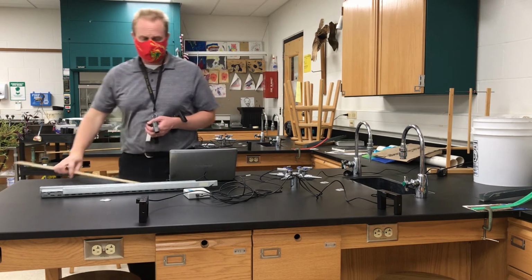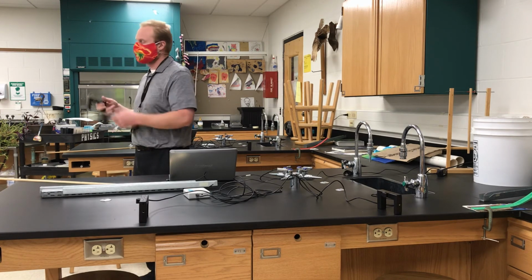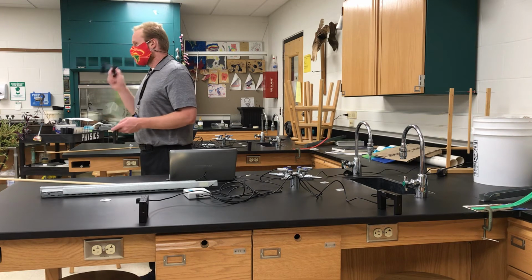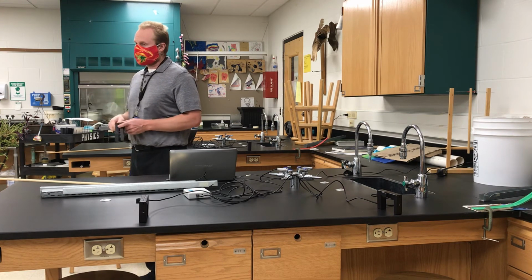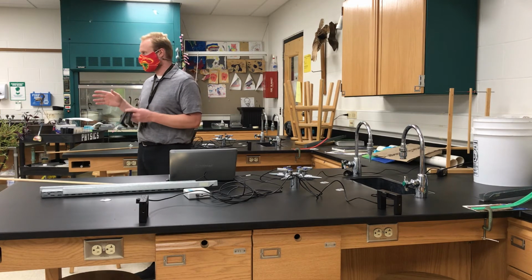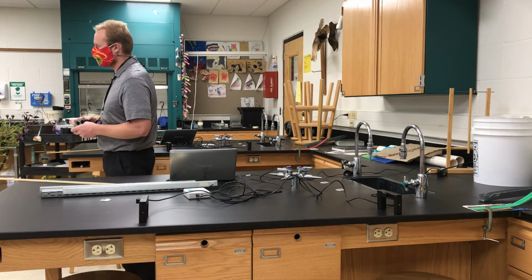Now, what's going to happen is you're going to roll that marble, and sometimes it's going to hit the photo gate and not go through the photo gate without touching it. And that's okay. This is not a good trial. If it's a good trial, and it rolls down the ramp through the photo gates without hitting anything, then you record the displacement in meters in the column that it tells you to, and I'll make sure you're all doing it the right way.